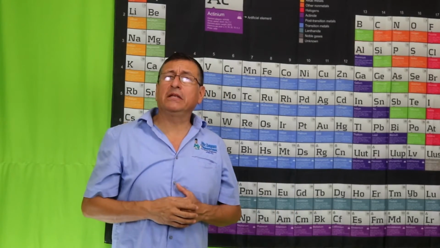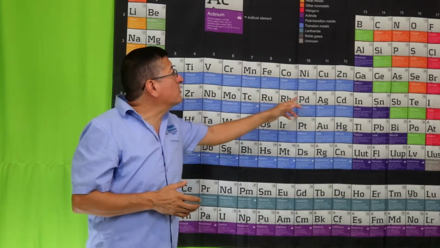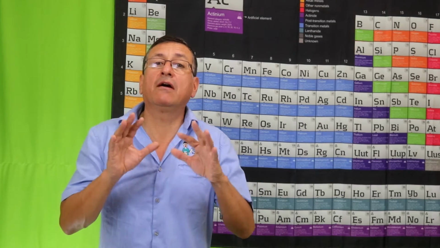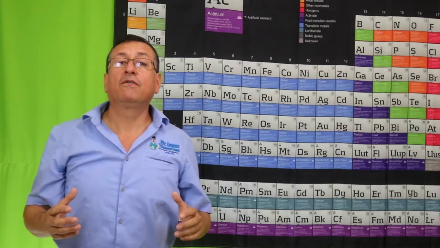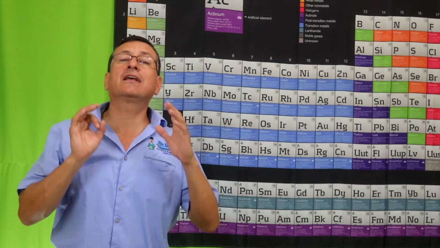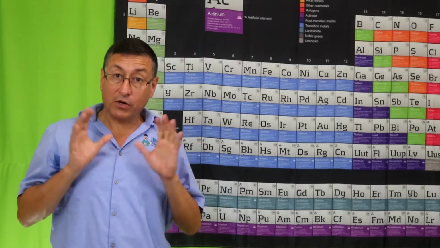If in the last orbit you have probably 3 electrons, it's easy to move your motorcycle because there are only 3 and you have space. The expressway is not saturated, only 3 electrons. For that reason, the metals located here are the preferred metals for everything, because they are excellent conductors of electricity and temperature. Okay, is it clear?